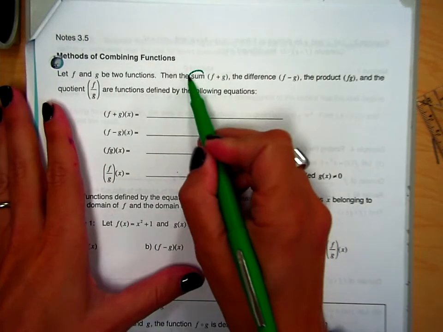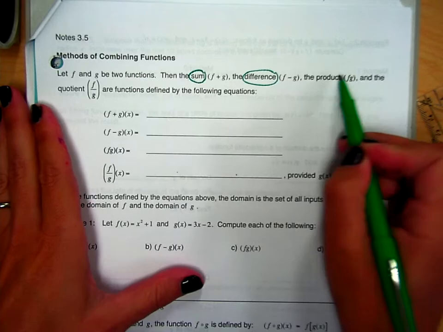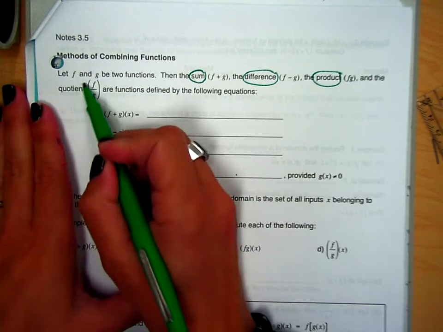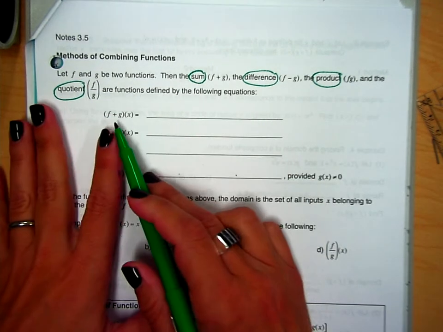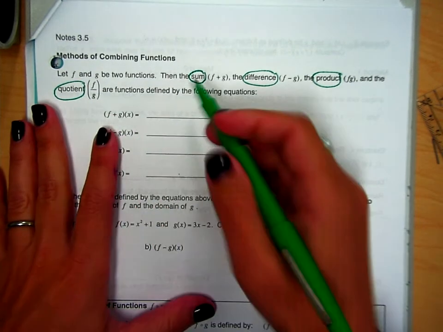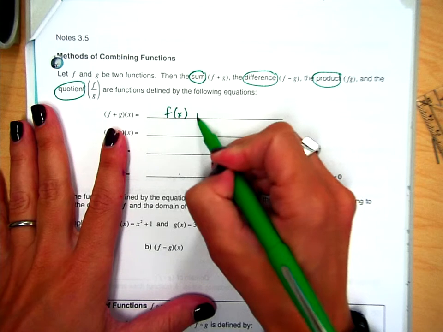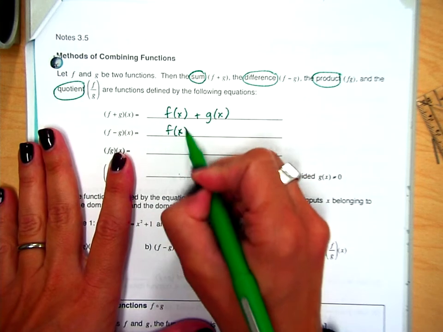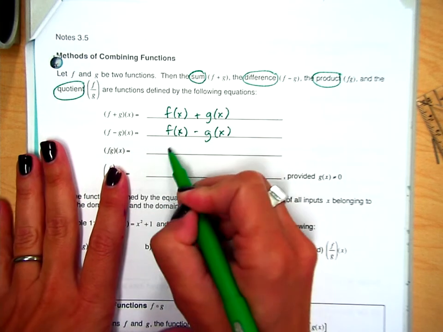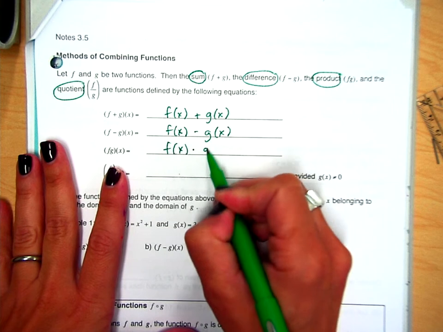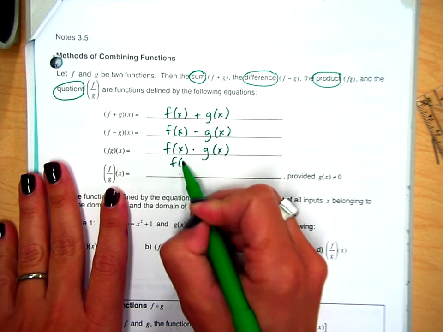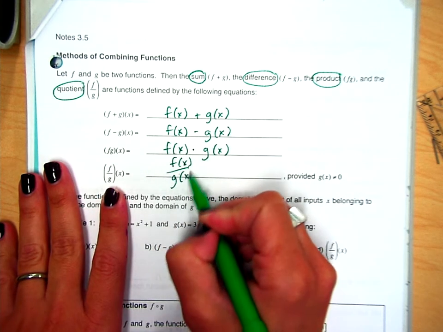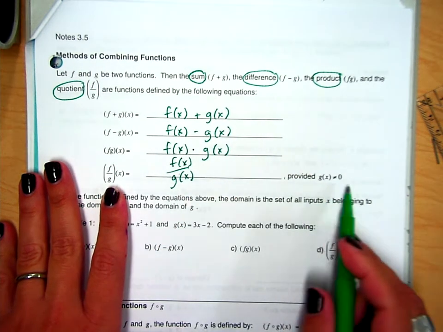So we can do the sum of them, we can do the difference, we can do the product, multiplication, or the quotient, division. So if I just took f plus g of x, it's just like taking f of x and adding it to g of x. You just add the two functions together. Same thing with subtraction. Just go in order, and same thing with multiplication, and same thing with division, provided obviously that that denominator doesn't equal 0.